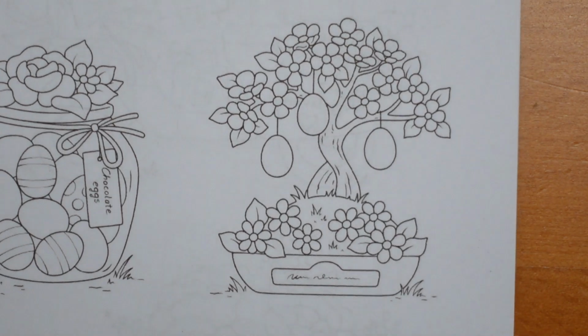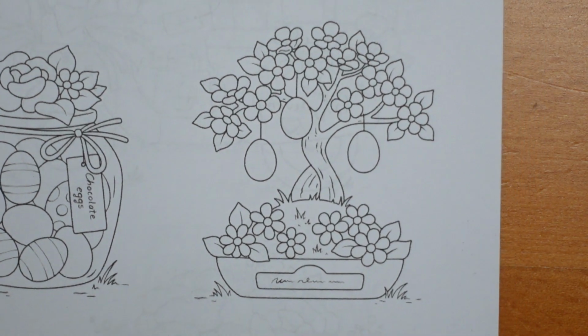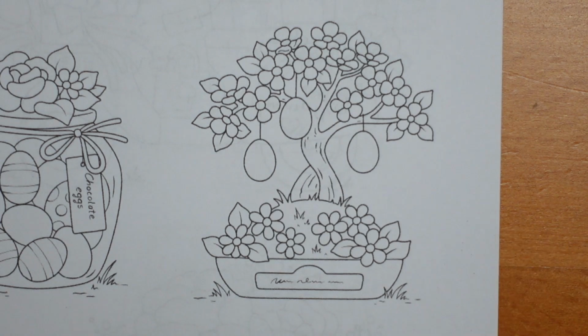Okay, the thing I always find when I close the blind and do colouring is that the paper looks a little bit blue, but we're just going to hope it's okay.